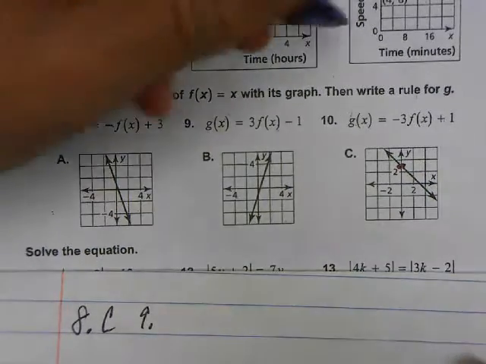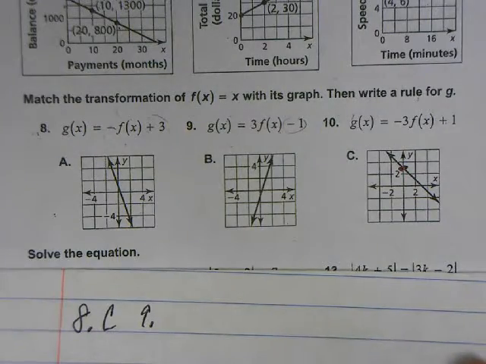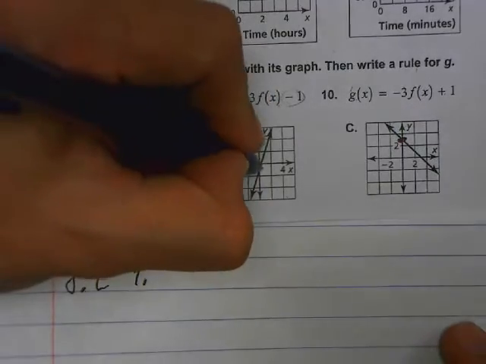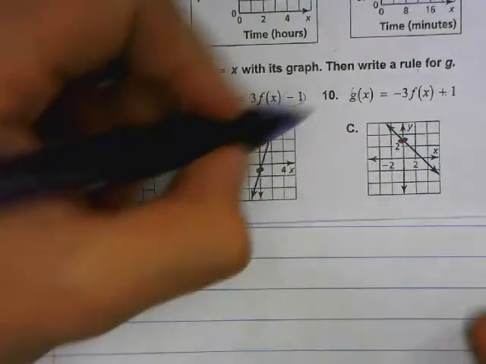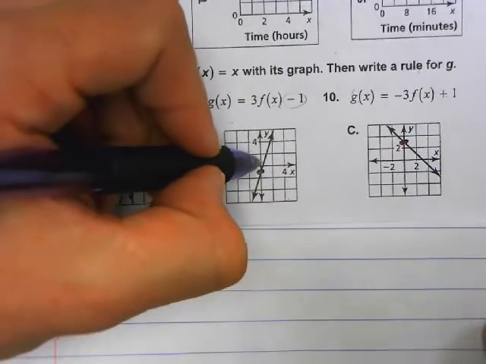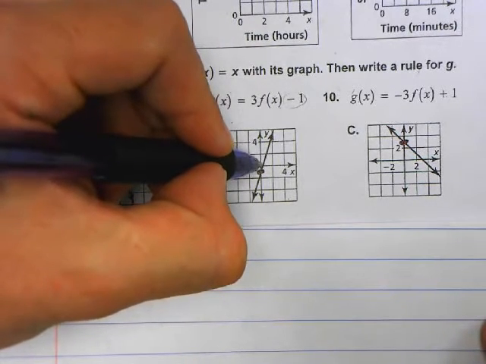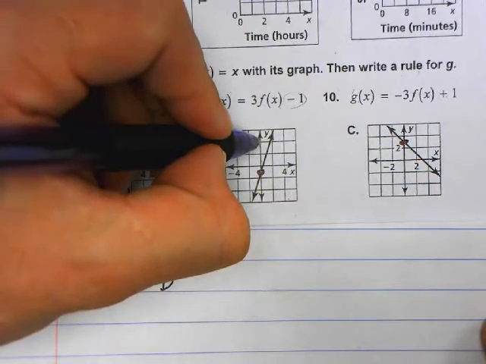9 says 3 times the function, so it's going to be 3 times steeper, and it has to go through, on the y-axis, it's going to go through -1. The only graph that goes down here through -1 is B. So 9 has to be B. And we can also check that slope again. So you go up 1, 2, 3, and then over 1.